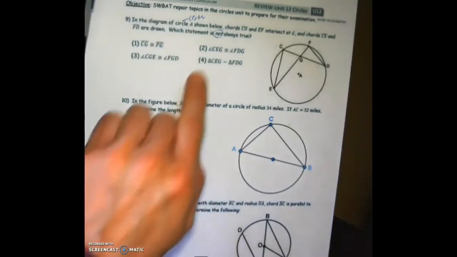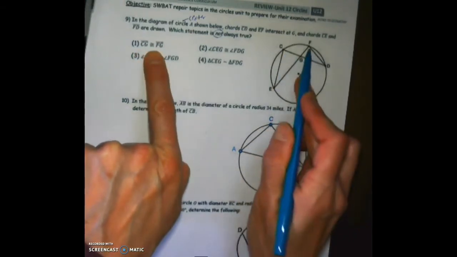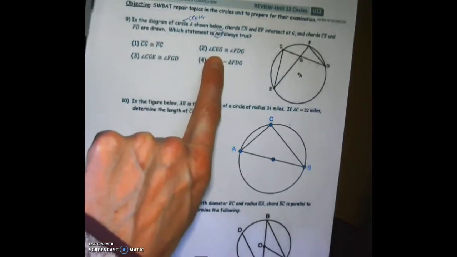Well, let's take a look here. I'm actually going to skip around. I'm going to start with choice 1, because CG, I'm not really sure about this. CG and FG, is that not always true? I'm not really sure. So let's go to choice 2.